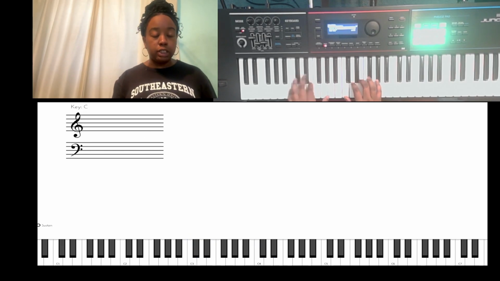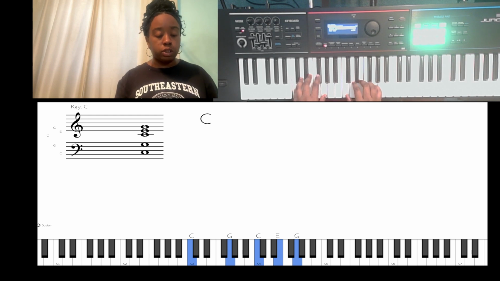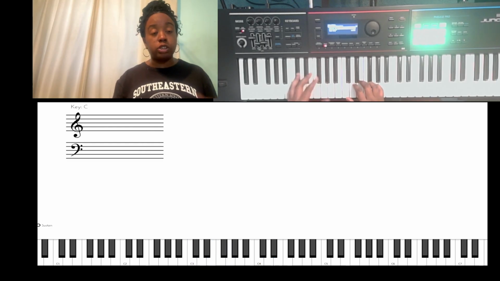And then instead of building the C chord on the root, which is C, they used that chord that's built on the E, which is our first inversion.